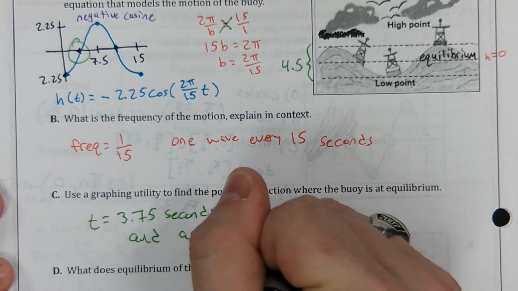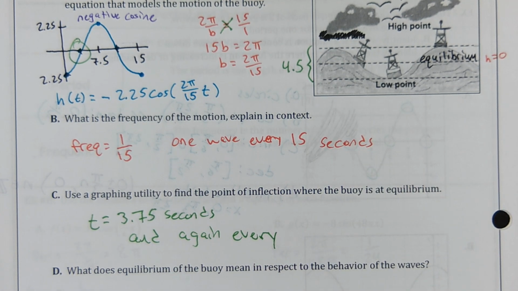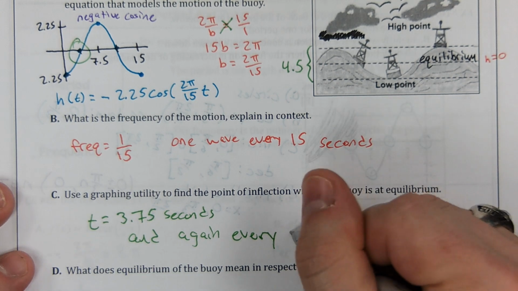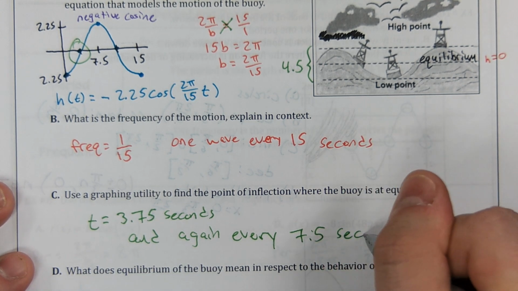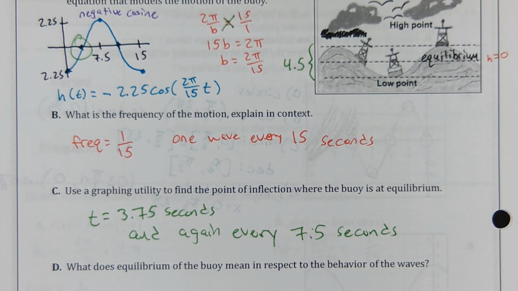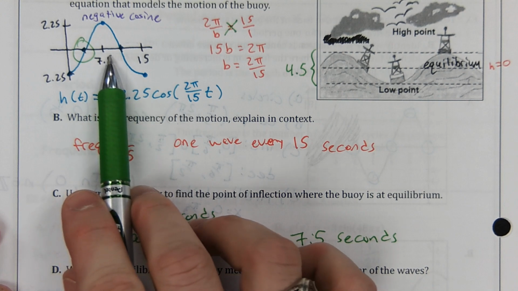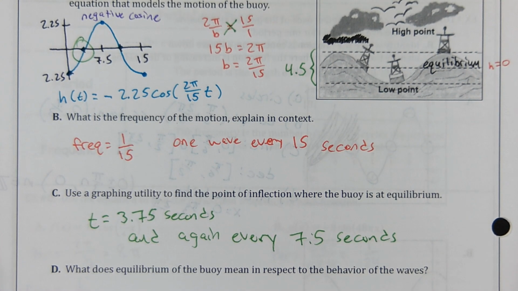And again, every, how often? Not 15. Huh? 7.5. Because remember, you are on your midline every half period. You're at your maximum to maximum every full period, minimum to minimum every full period, but midline to midline is only half of the wave. Okay. So first time is at 3.75 seconds, and then every 7.5 seconds later, we're at an inflection point again.